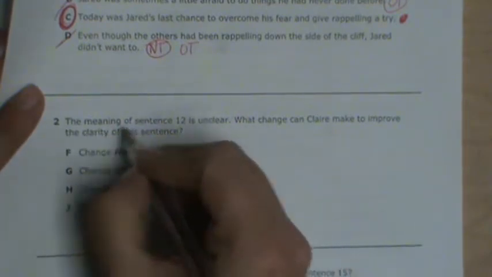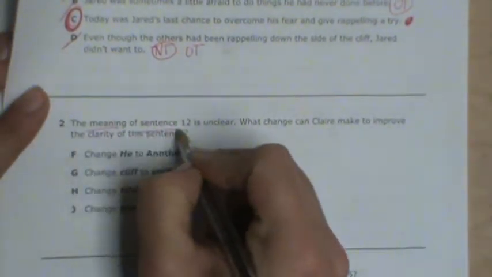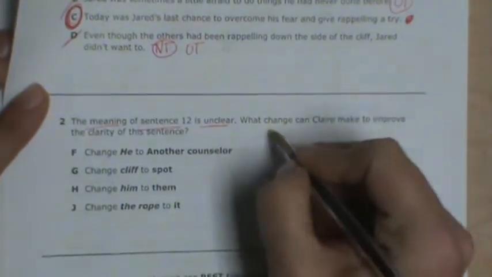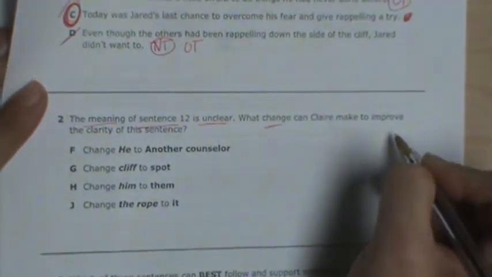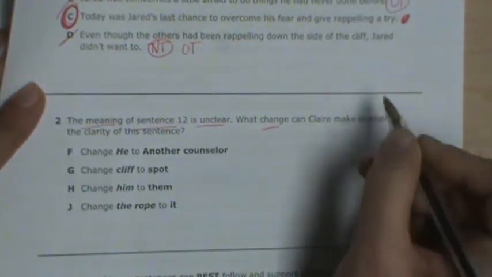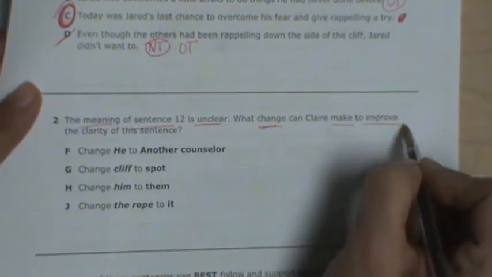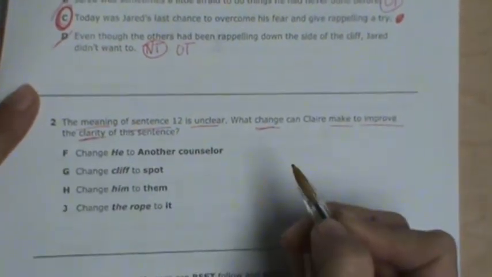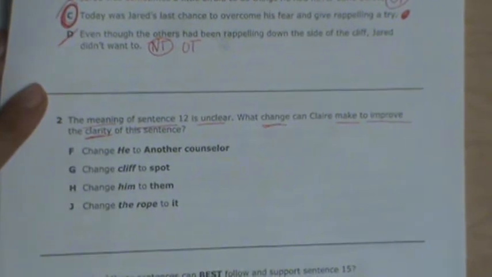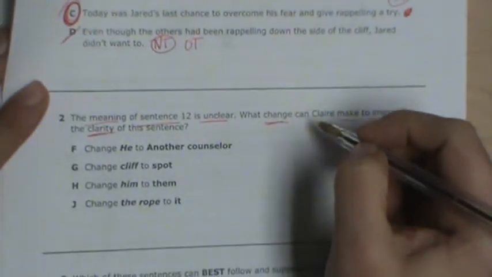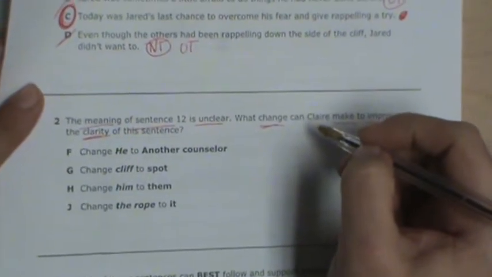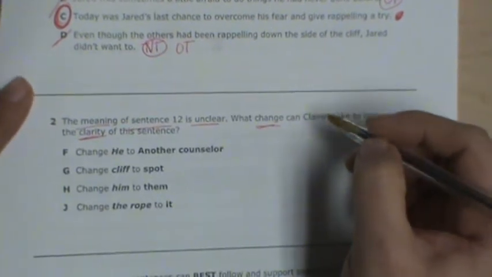The meaning of sentence 12, unclear. What change can Claire make to improve the clarity of her sentence? So change, make, improve clarity. So we want to improve the clarity. Well, this doesn't have add or anything like that on it.